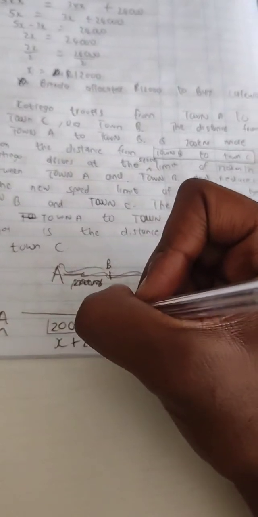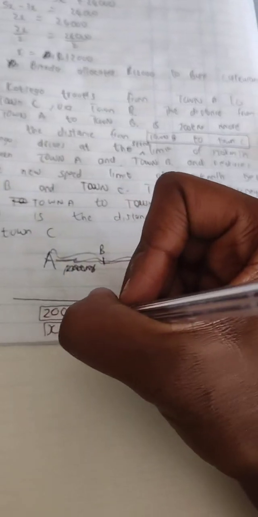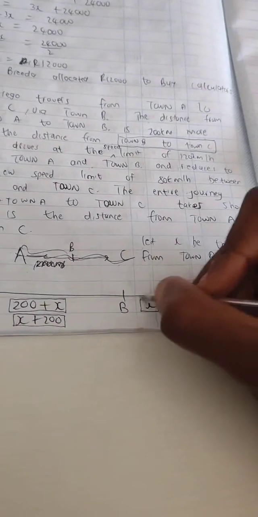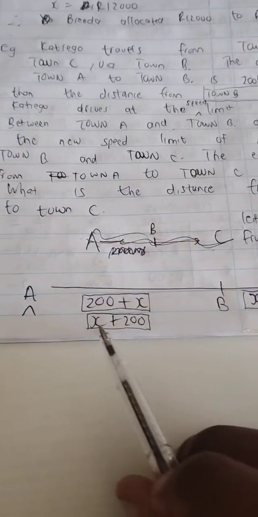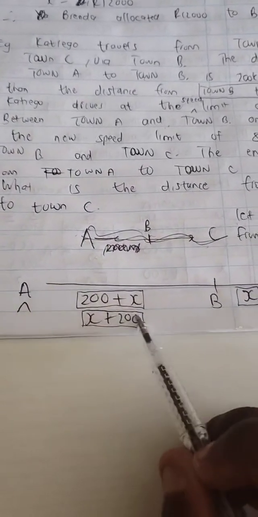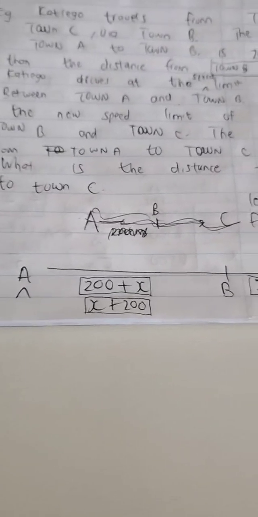So these expressions are both correct, because we know that addition in mathematics is commutative. What do we mean that addition is commutative? It means that the order in which I place X and 200 when there's addition doesn't really matter. 1 plus 3 is the same thing as 3 plus 1, in other words. But do you guys see that letting X be the distance from town B to town C is the way to go?